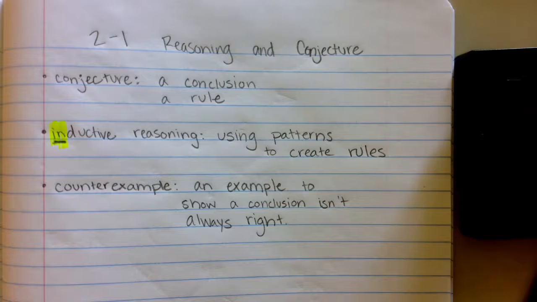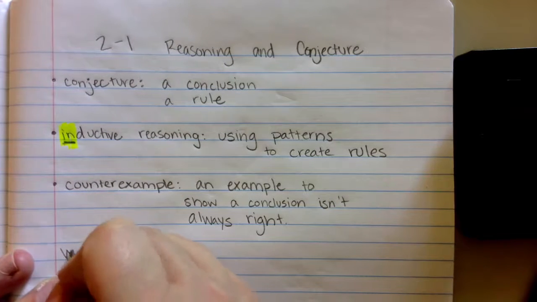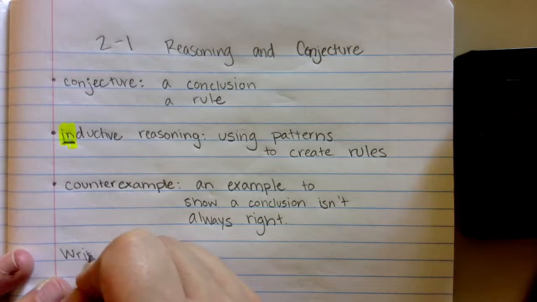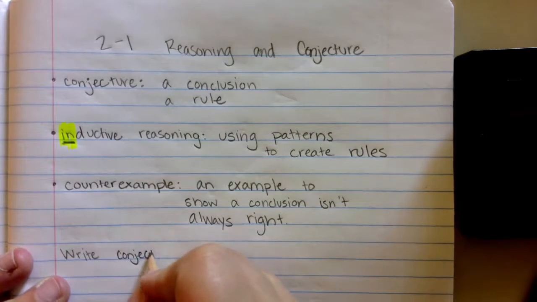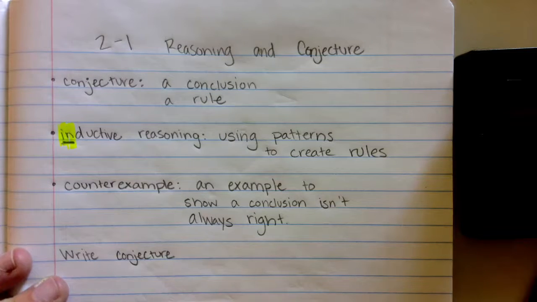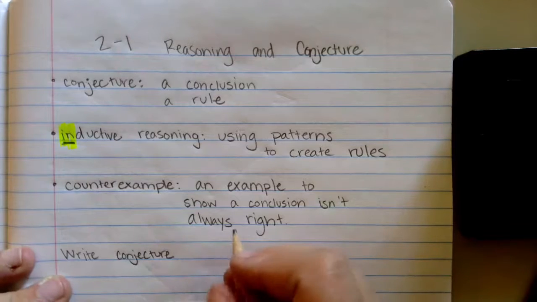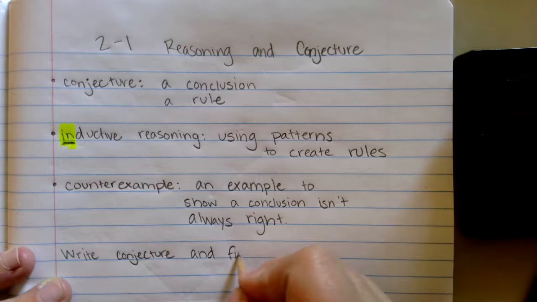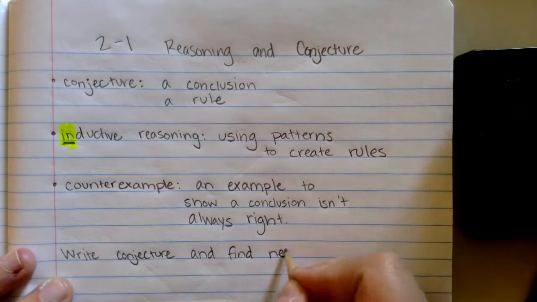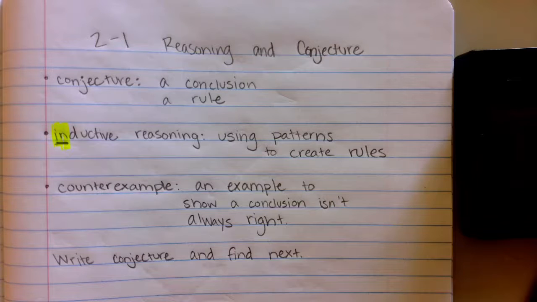All right, we have 5 examples today. Our first set is going to say, write a conjecture. So what does conjecture mean? A conclusion, or we're going to write a rule and find the next thing. Depending on what it is, sometimes it's a term, sometimes it'll be the next whatever we're talking about.